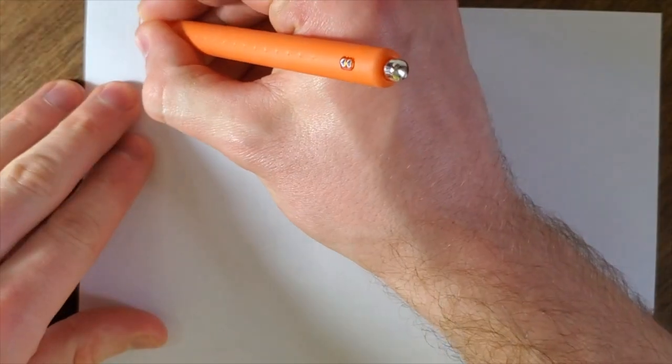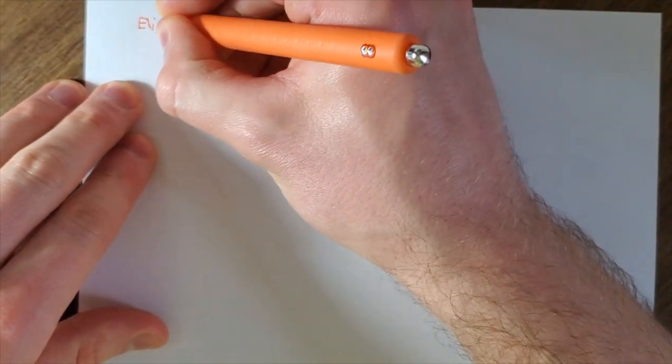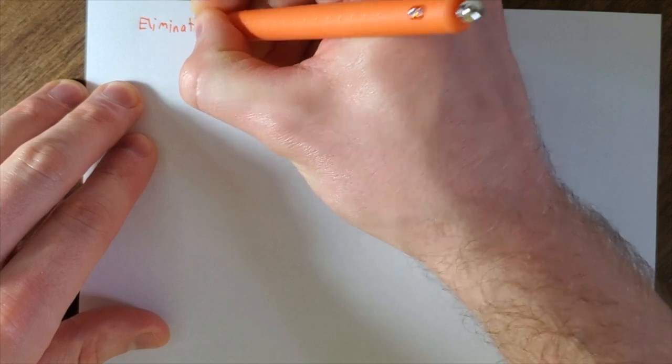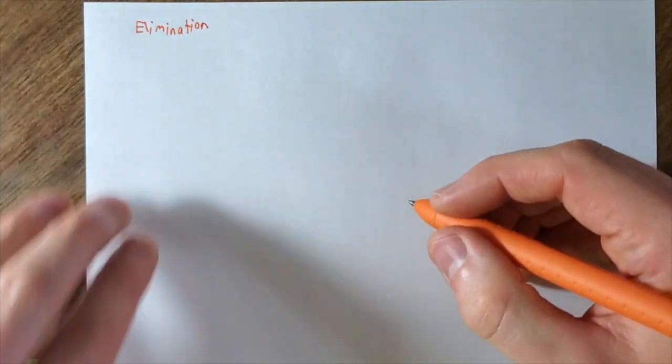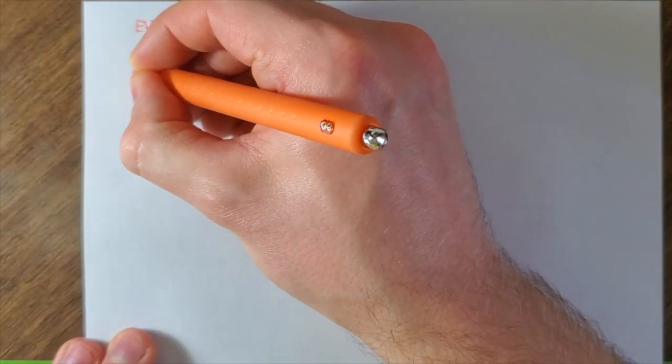So again, just a little reminder, this one we're using only elimination. And we've got a new system.